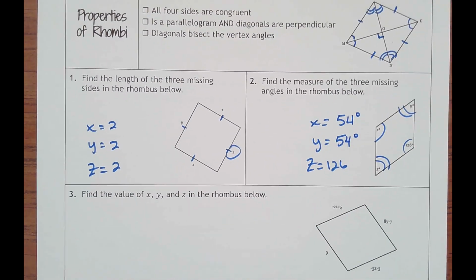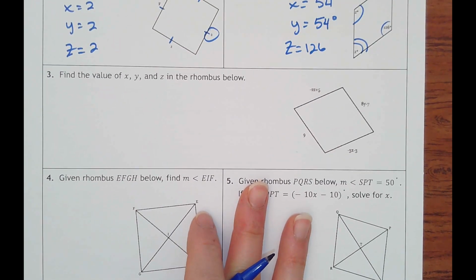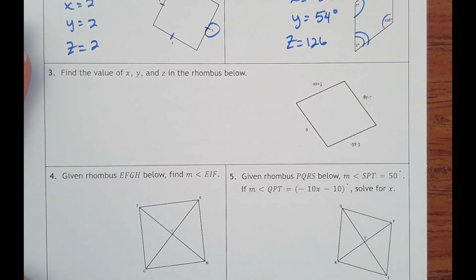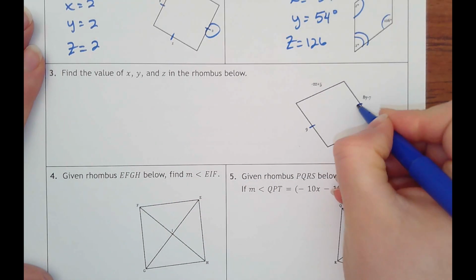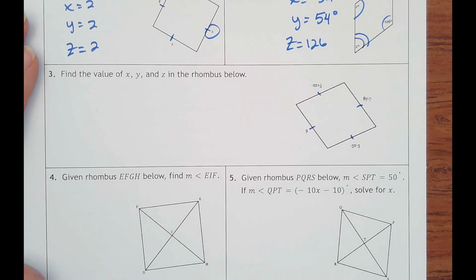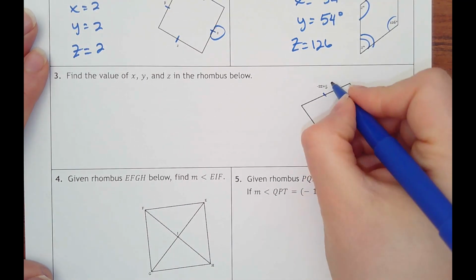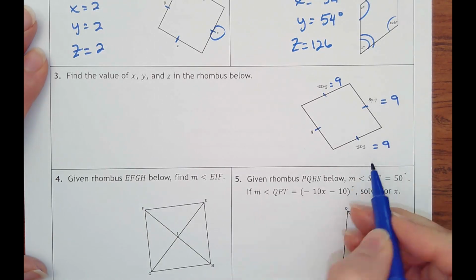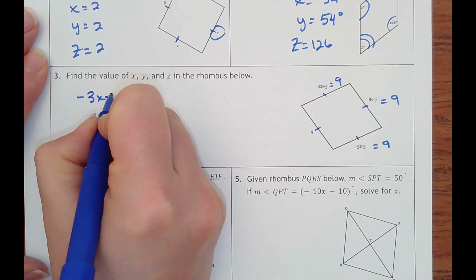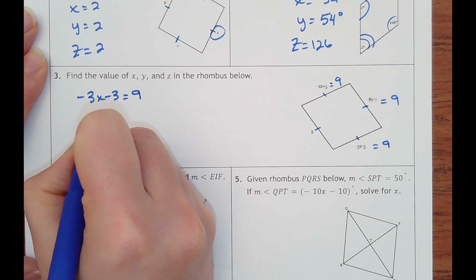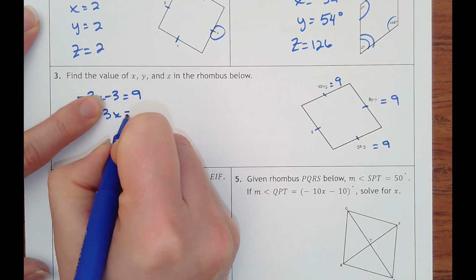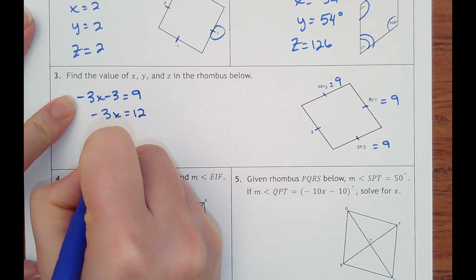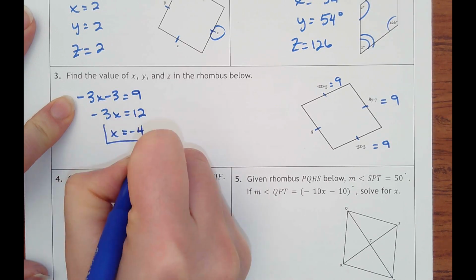All right, number 3, find the value of X, Y, and Z in the rhombus below. Same thing with just using algebra. I know that all sides are equal, and so they must all be set equal to 9. So I'll start with X first. Sorry, that's so blurry. Negative 3X minus 3 needs to equal 9. I would add 3 to 9, that's 12. 12 divided by negative 3 would be negative 4.